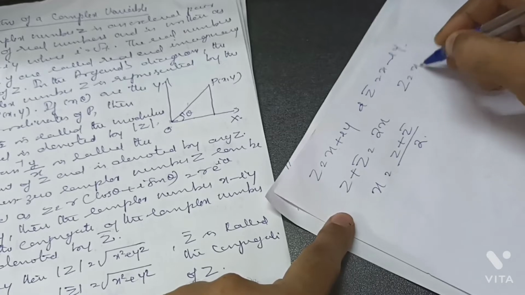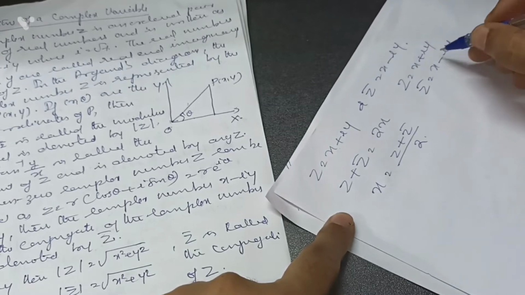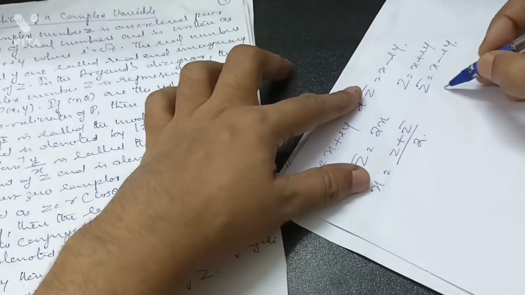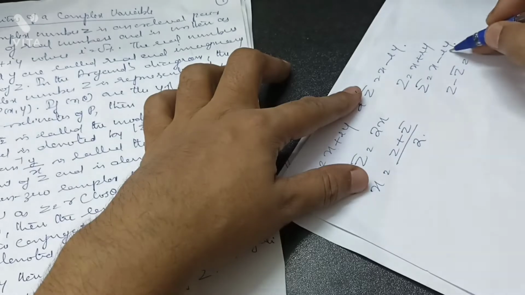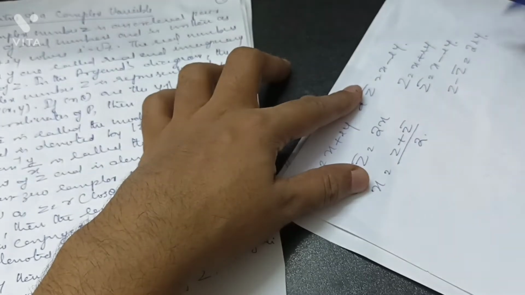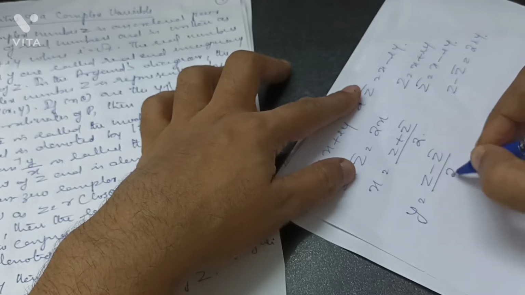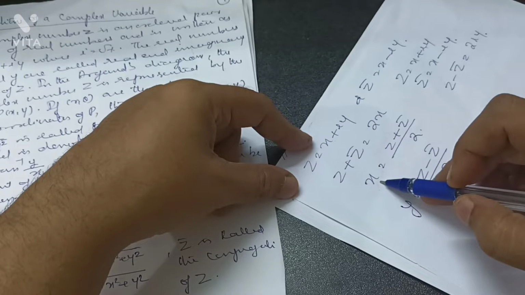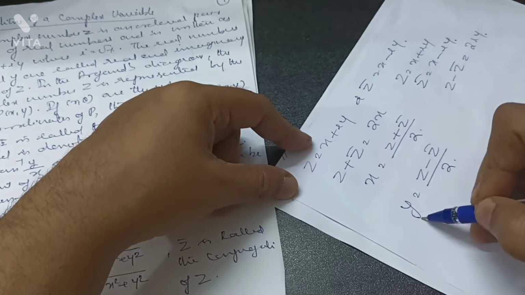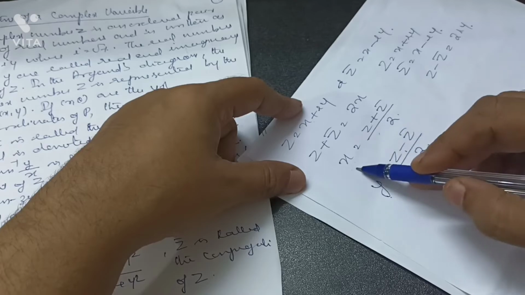What will you get for y? Z is equal to x plus iy, z bar is equal to x minus iy. To get y we have to subtract, that is z minus z bar is equal to iy minus of minus iy, we get 2iy, isn't it? So y is equal to z minus z bar by 2. See, now you can express the real part and the imaginary part of a complex number in terms of z and z bar.